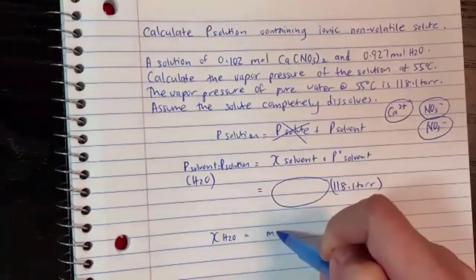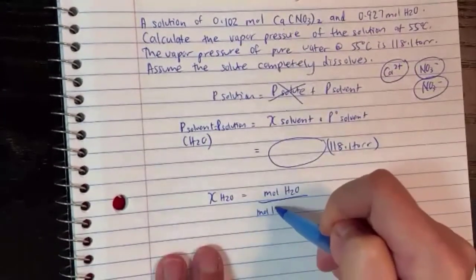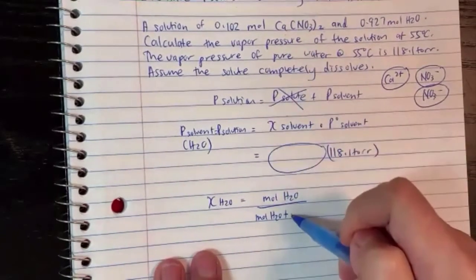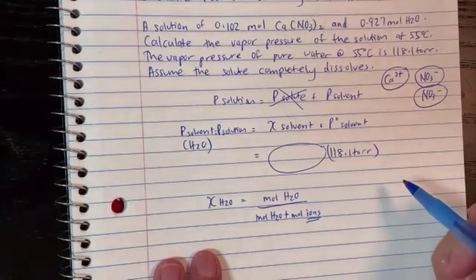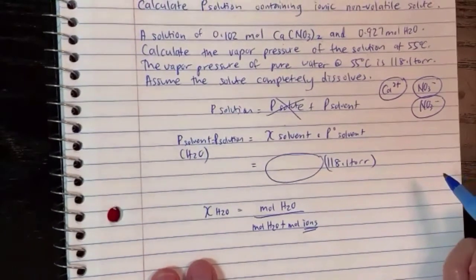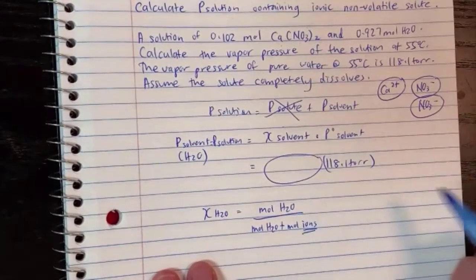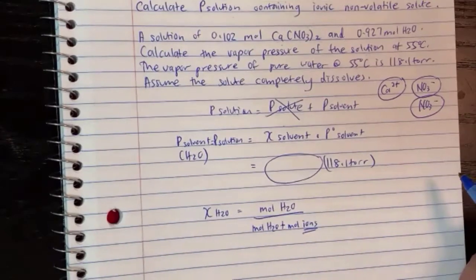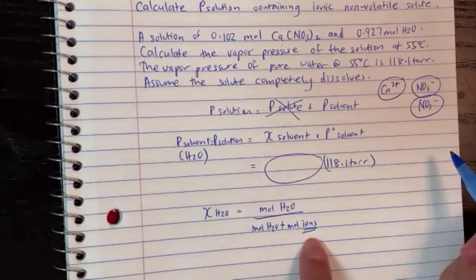what's the formula? You take moles of water divided by moles of water plus, in this case, not moles of calcium nitrate, you've got to put moles of ions. That's the difference. Earlier, we were just doing the whole compound, right? Because it didn't split. But because this one splits, you have to do the moles of ions split up. So that's the difference here between an ionic compound versus a non-ionic compound. And that's a really common mistake. People do that all the time because they forget to do the ions on the bottom.